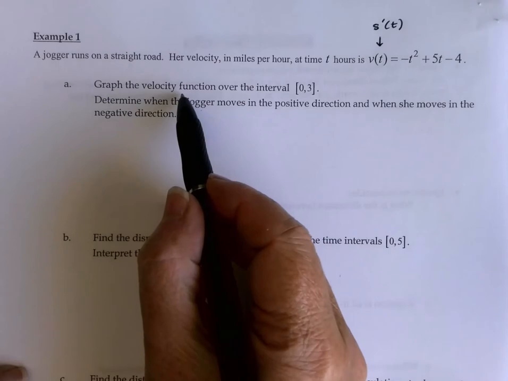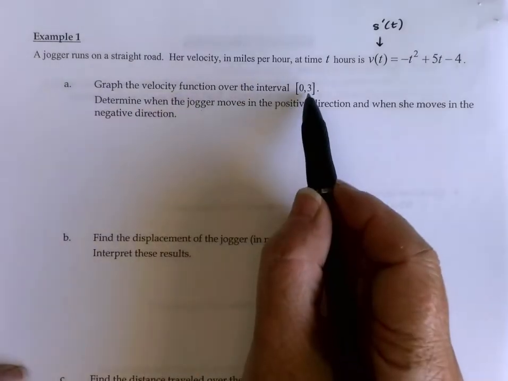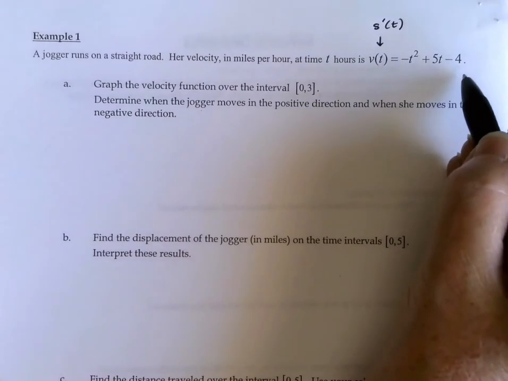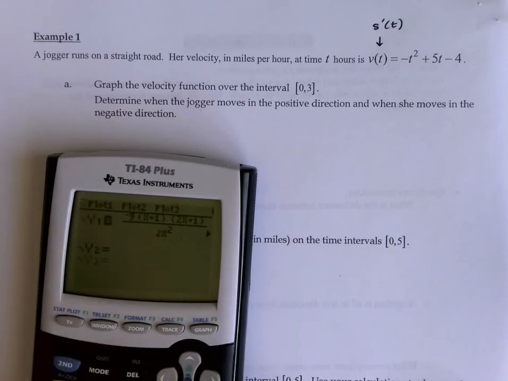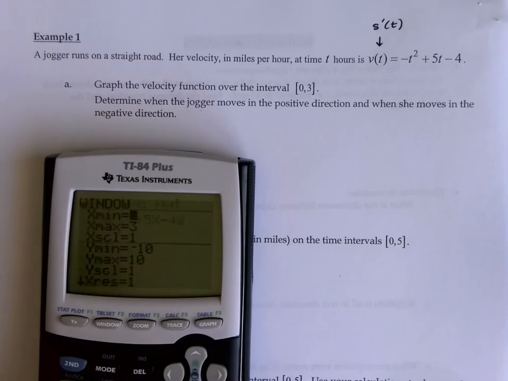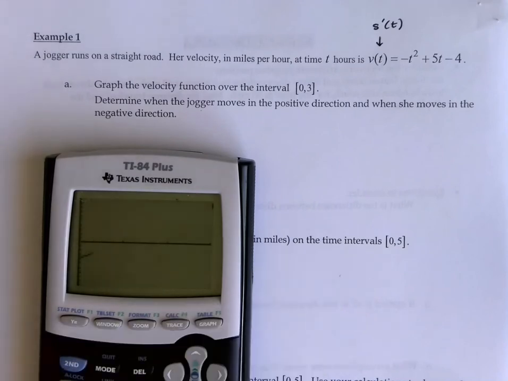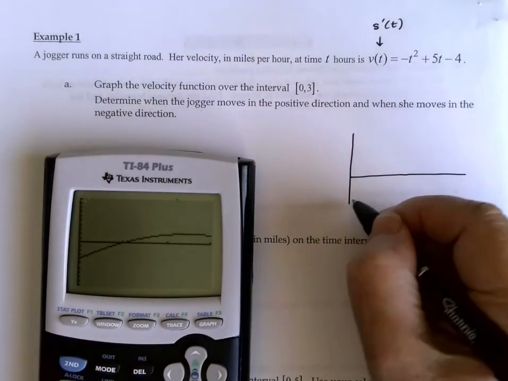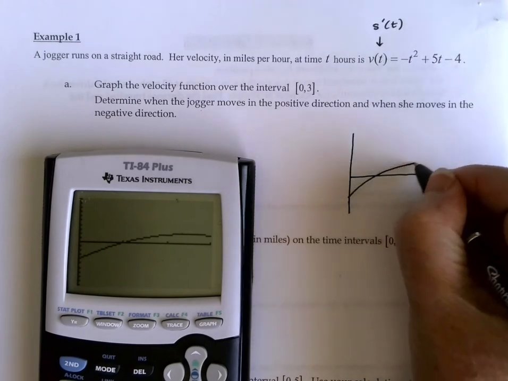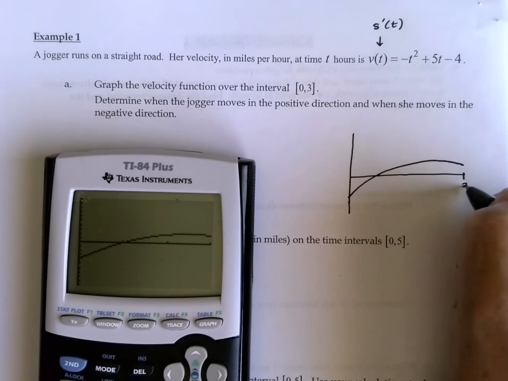All right, I'd like to graph the velocity function on the interval from 0 to 3. So just a regular old graph of this velocity function. And you can use Desmos or a graphing calculator to do that. So there's my function. And I'm only interested in the time interval from 0 to 3. And I'm going to leave negative 10 to 10 for right now. So it kind of looks like that.